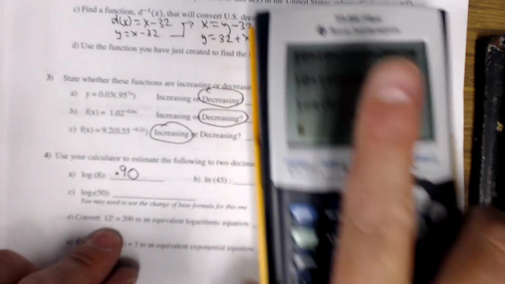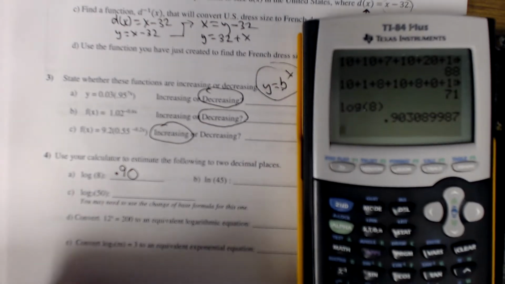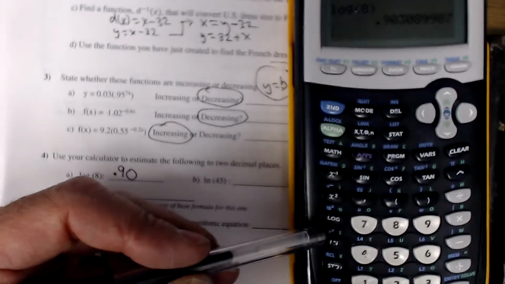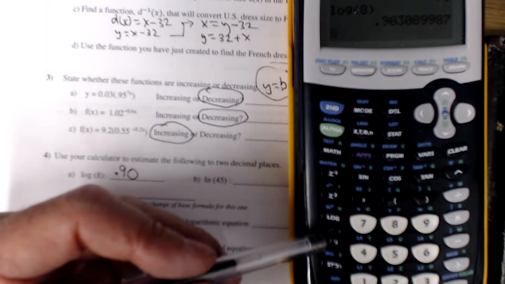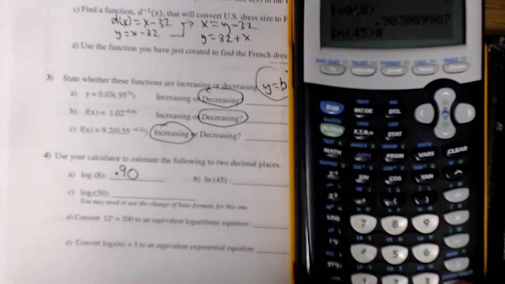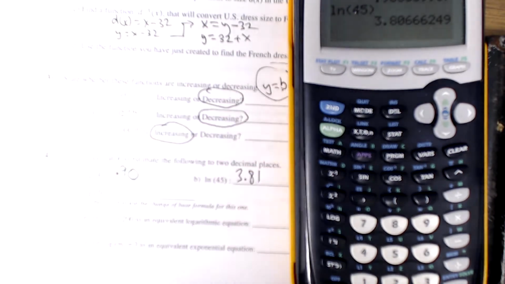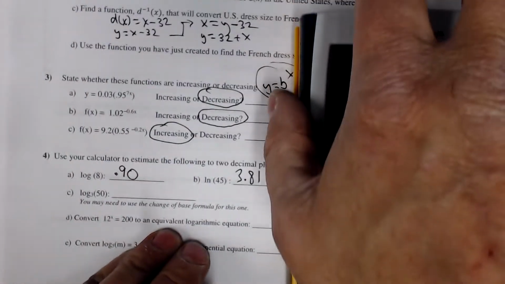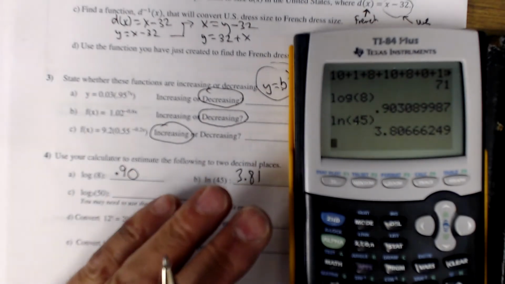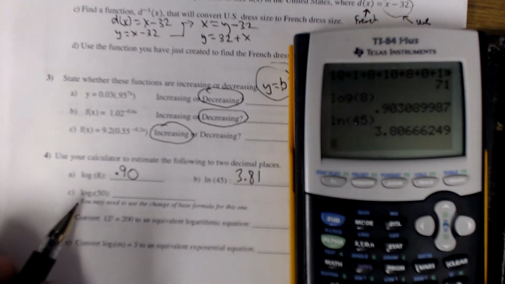All right, now we're going to do ln of 45. So ln is right there. It's kind of chipped off a bit because we use it so much. See, it's worn out. And above it is e to the x. So ln means log base e. So we're going to key in ln of 45 and hit enter. We're going to get 3.81.